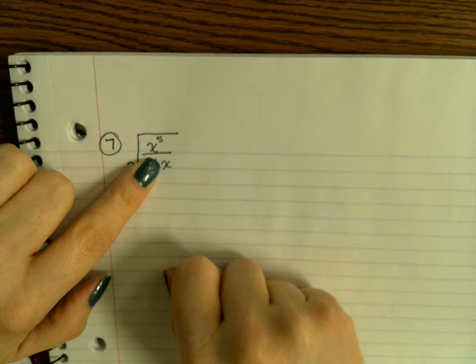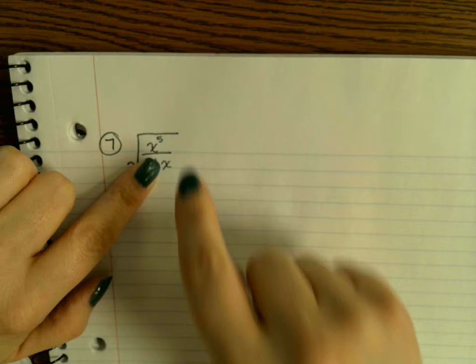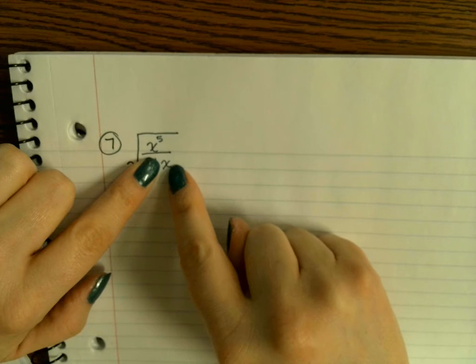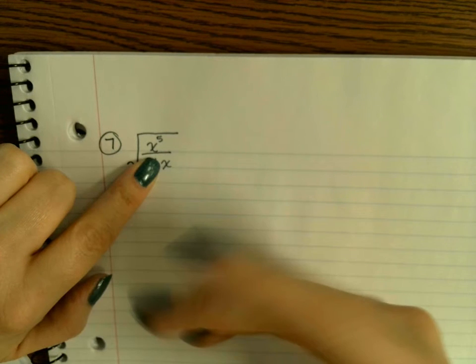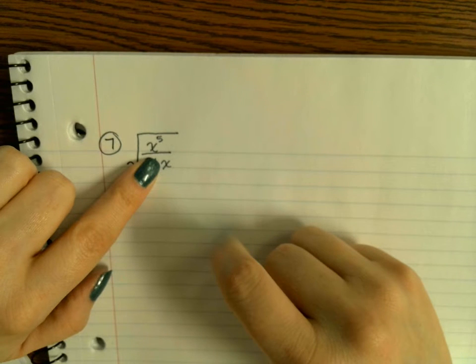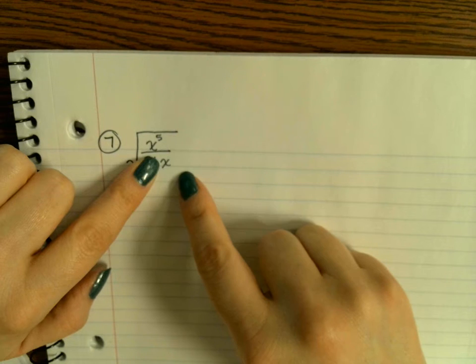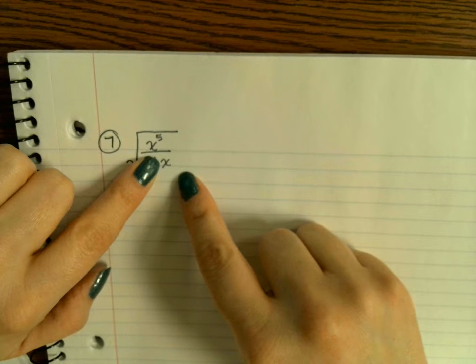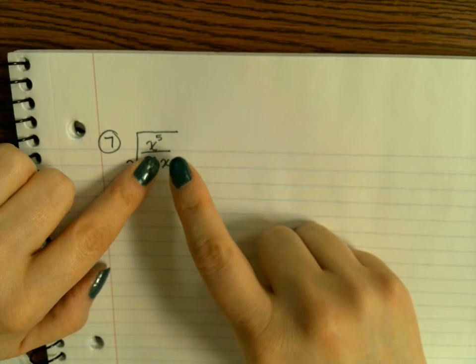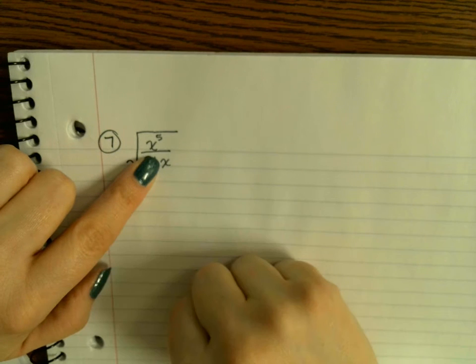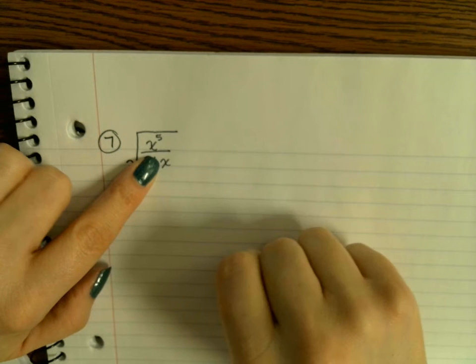X to the 5th over x, this is just an exponent problem. When we are dividing by the same base, what do we do with exponents? Subtract. You subtract your exponents. If it was just x to the 5th over x, we know we would subtract those exponents.